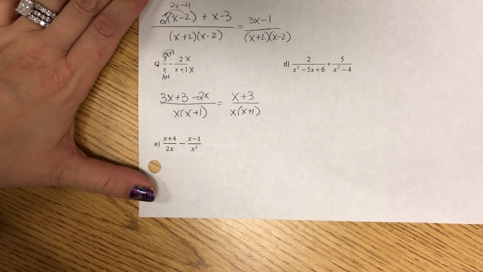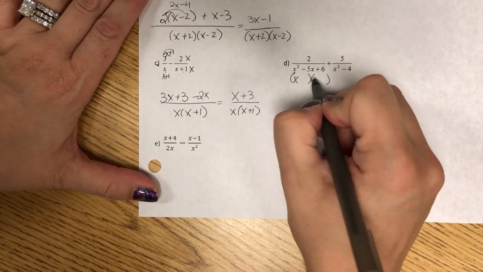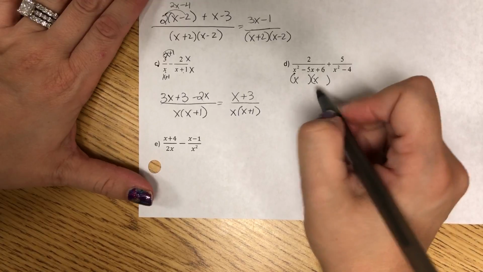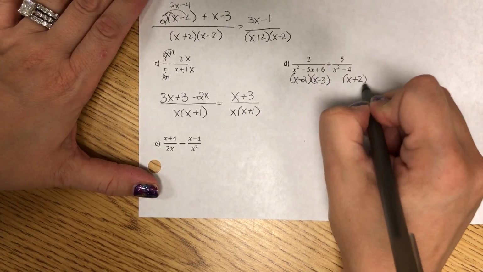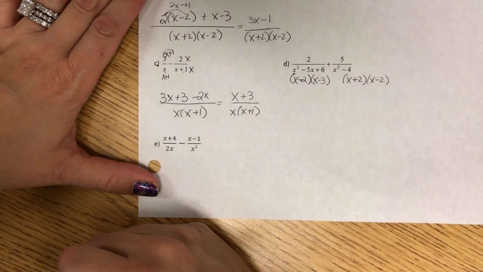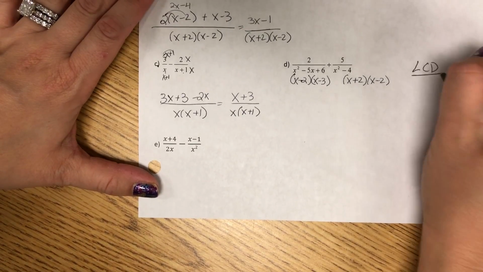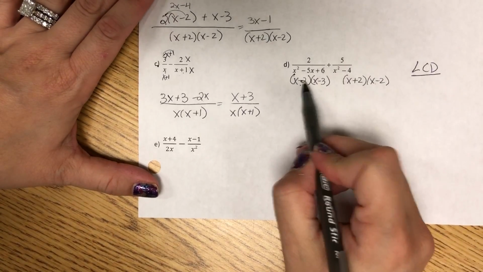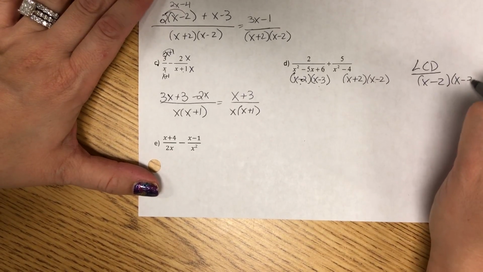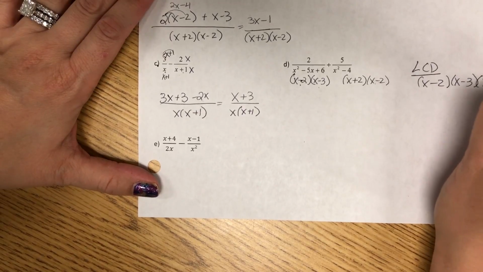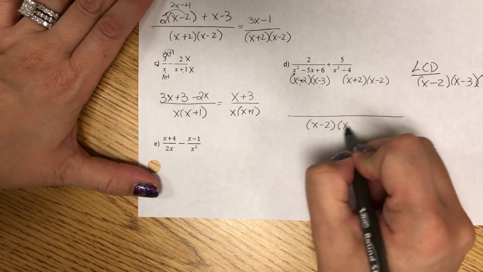Ooh, D has a lot of factoring. So what multiplies to 6 that adds to -5 is going to be -2 and -3. And x squared minus 4 is going to factor to conjugates, x plus 2, x minus 2. So this is going to have a long least common denominator. It's going to be x minus 2 because they both have that. It's going to be x minus 3 because the left term has that one, and then x plus 2. So the whole common denominator is all 3 of those factors.